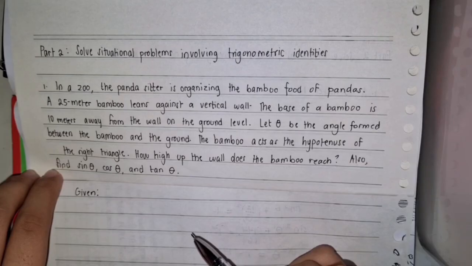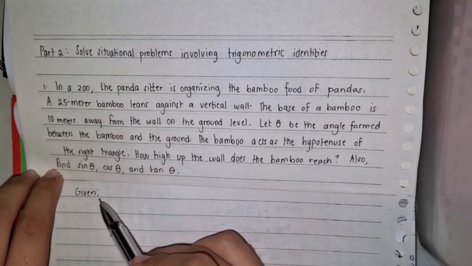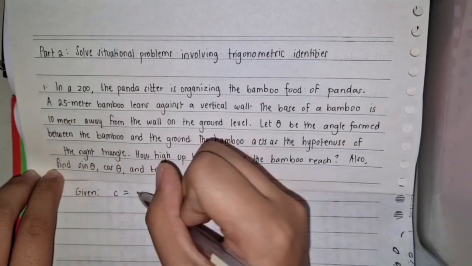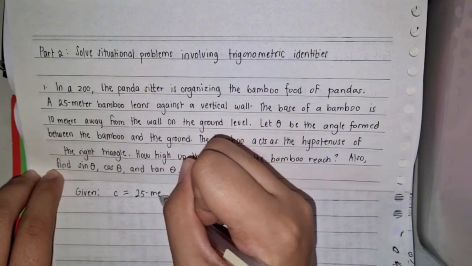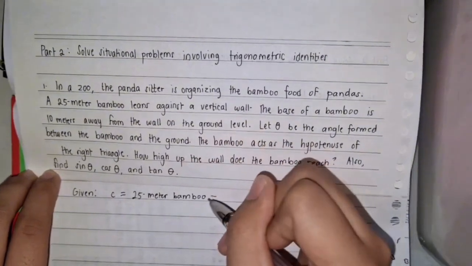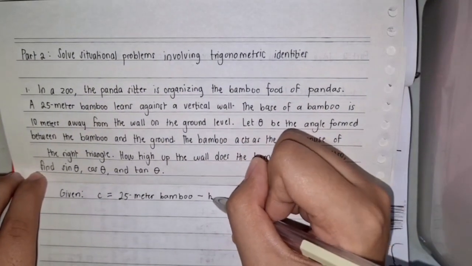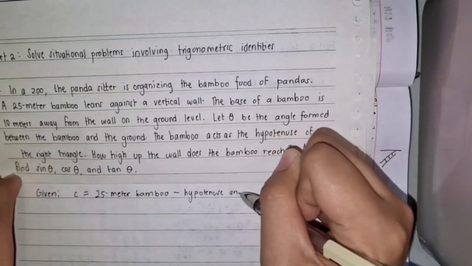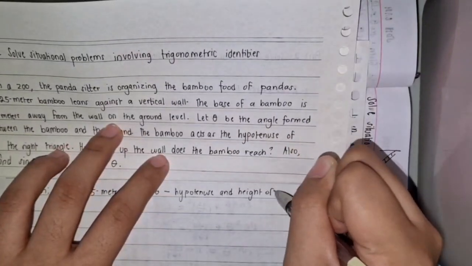So let's use the GUPTA method with a sketch or illustration. Let's start with the given first. We have C, because it is the hypotenuse, the 25-meter bamboo. Let us describe this precisely. It is the hypotenuse and the length of the bamboo.